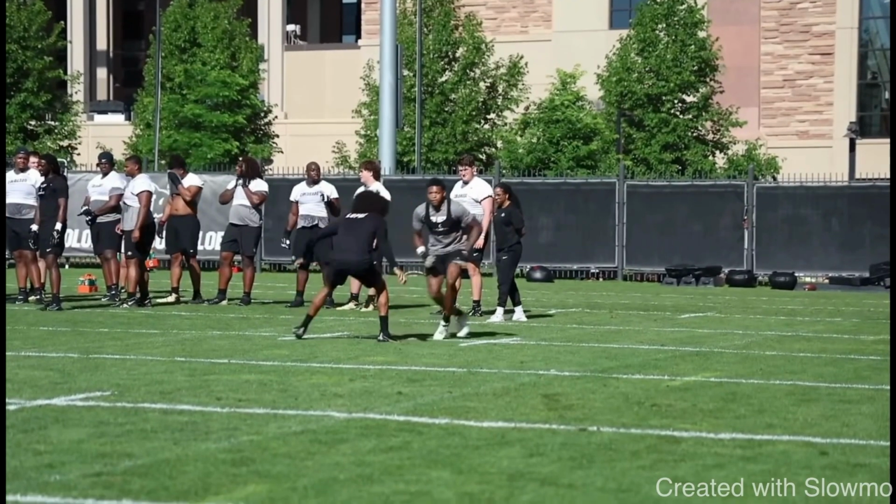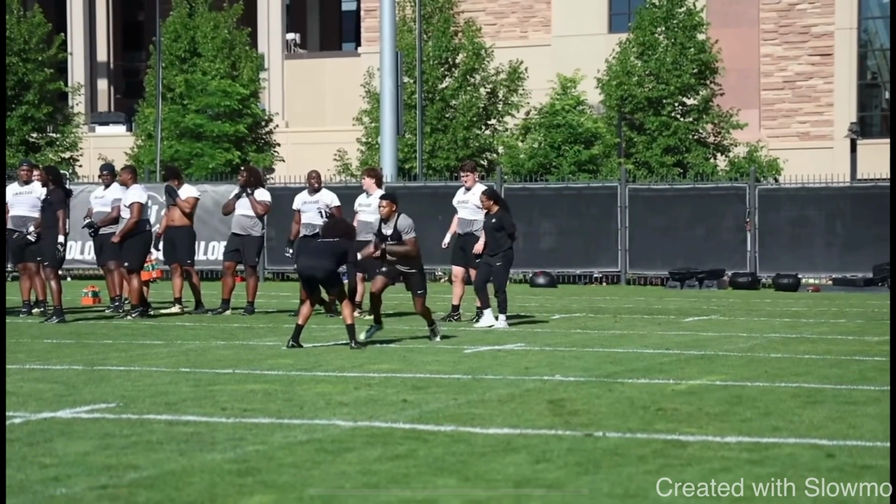Now, let's get into this next wide receiver term here, and this is going to be referred to as a stick. Now, a stick has multiple meanings, and we'll get into that.